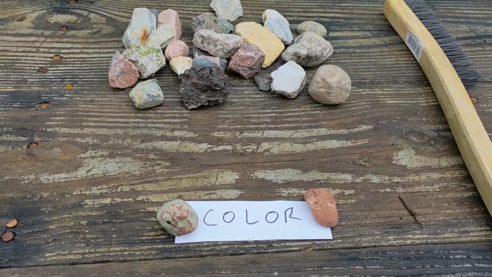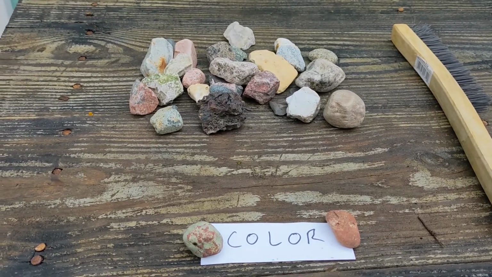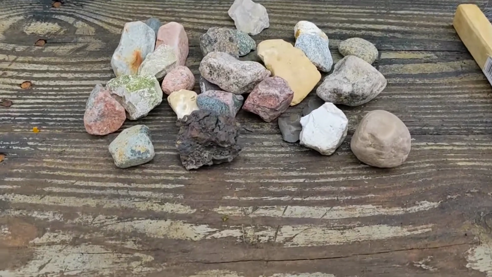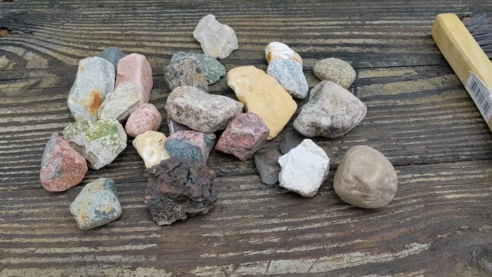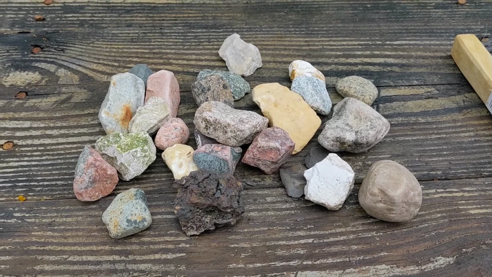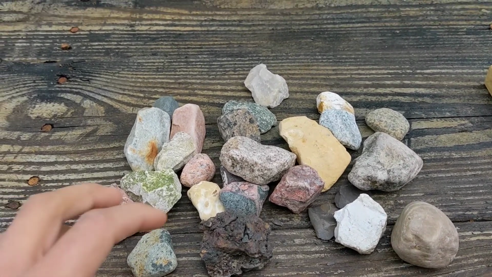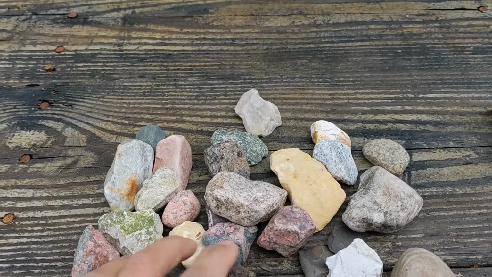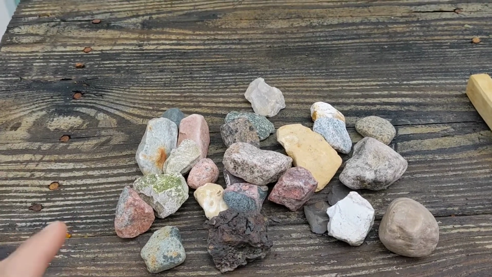Starting off, though, with color, there's a couple of different ways we can sort rocks by color. Look at this pile of rocks. What are some colors that you see in this pile of rocks? What are some ways we could sort this pile of rocks? We could sort them by red or not red. We could sort them red, yellow, blue, red, green, gray.